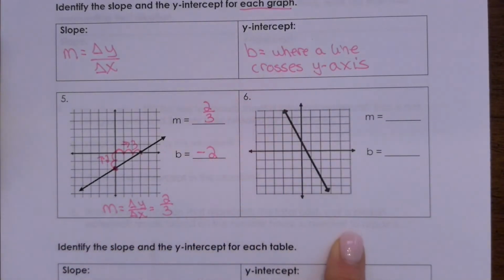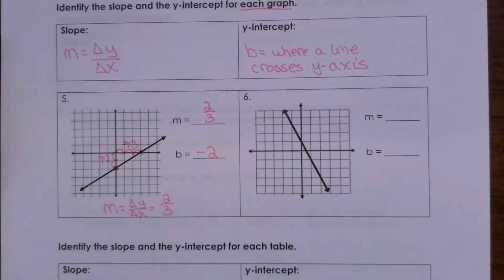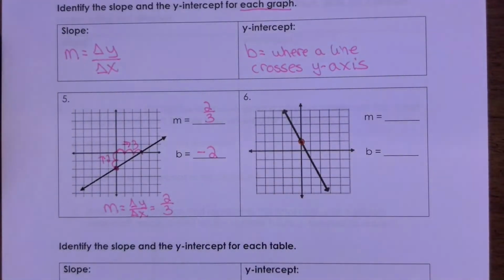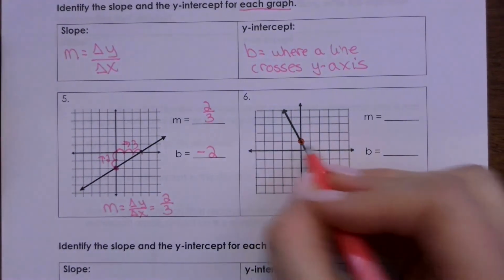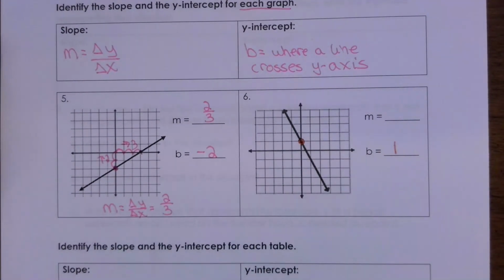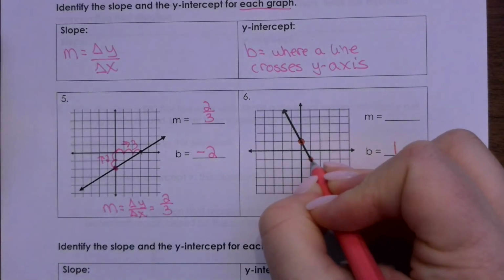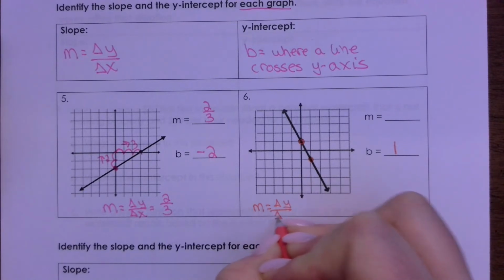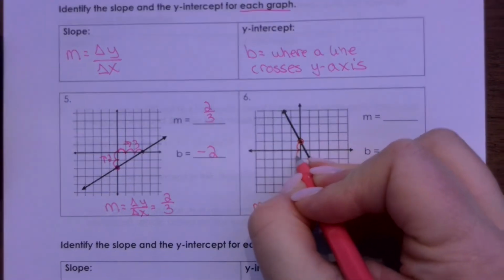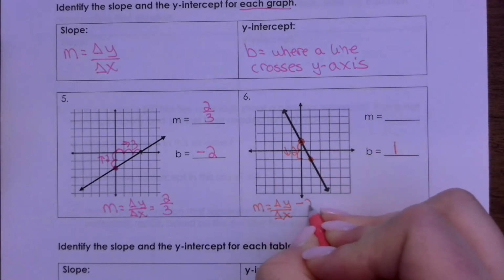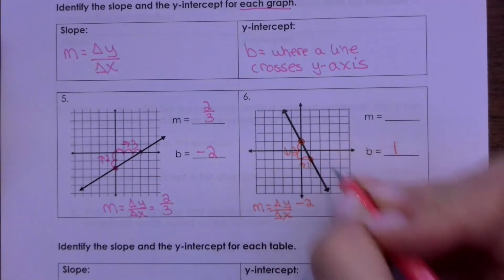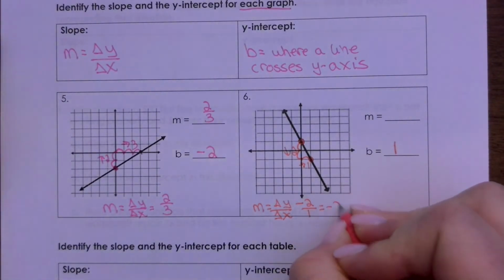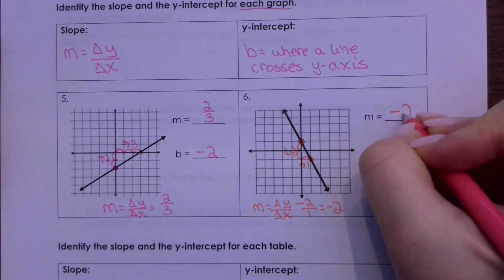Alrighty, let's take a look at number 6. This looks like a negative slope, so I'm anticipating something negative. I don't have any perfect points, but I can see that I'm crossing the y-axis to find my b right there, and that's at b equals 1. And then I'm going to try to find another perfect point, and I see one right here. And I know that my slope is the change in y over the change in x. Looks like I'm going down 2, which is my negative 2, and to the right 1, positive 1. Negative 2 divided by 1 is negative 2, and my slope of this line is negative 2.